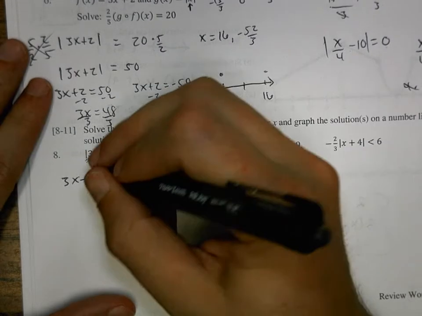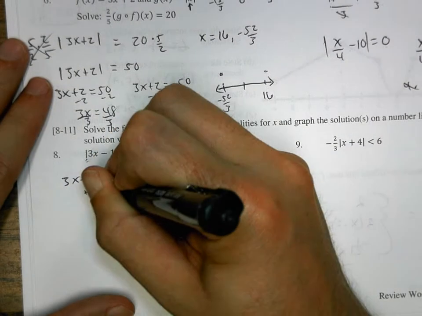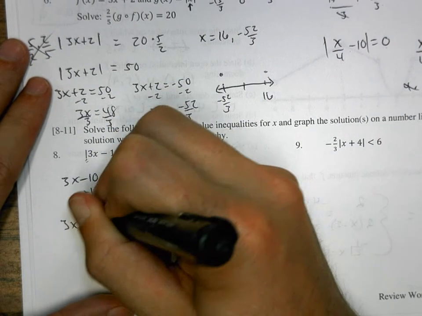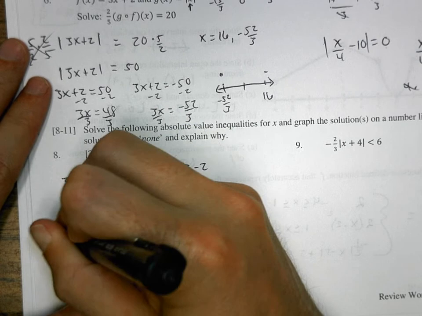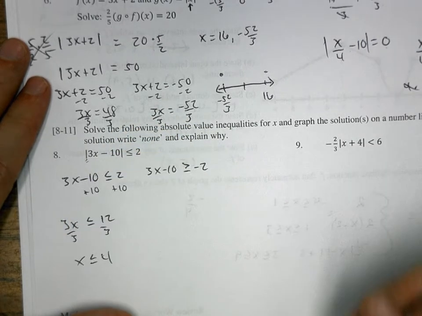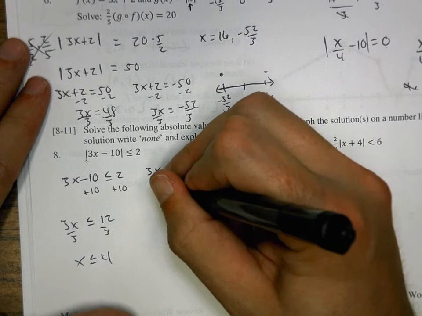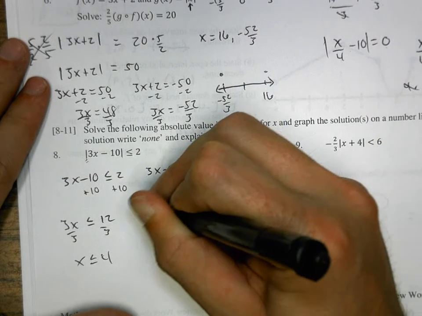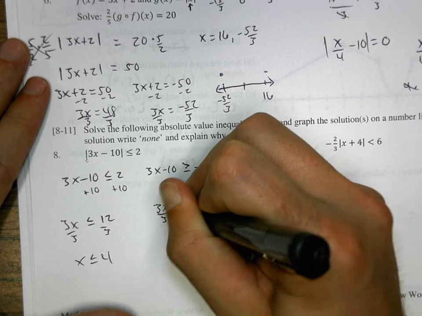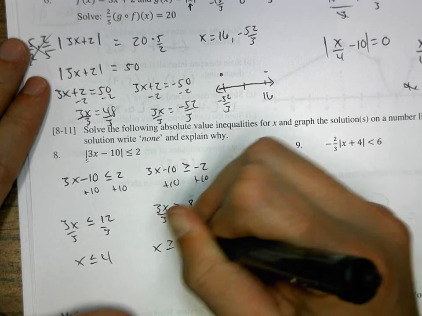So we're going to add 10 to both sides, and we get 3x is less than or equal to 12. Divide both sides by 3, and x is less than or equal to 4. Add 10 to both sides. We get 3x is greater than or equal to 8. Divide both sides by 3. X is greater than or equal to 8/3.